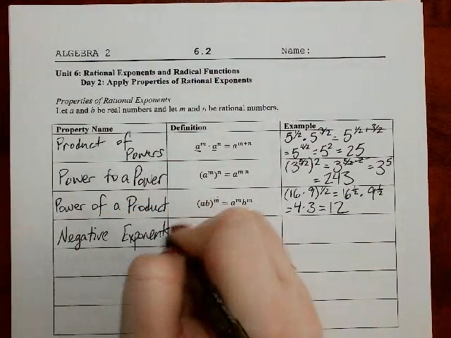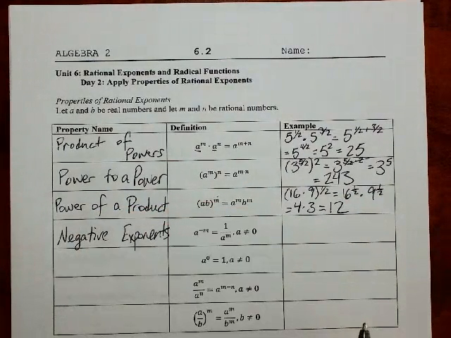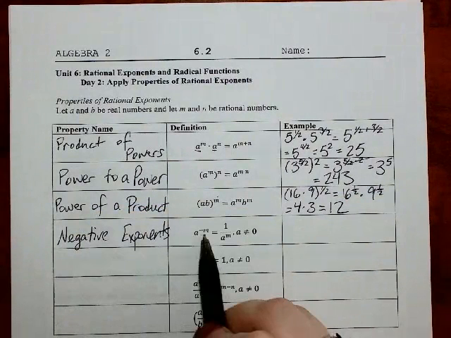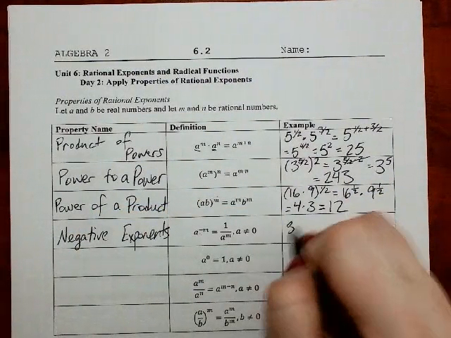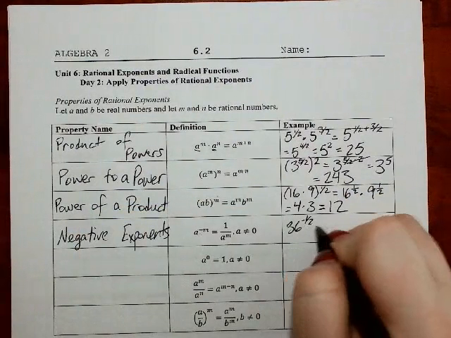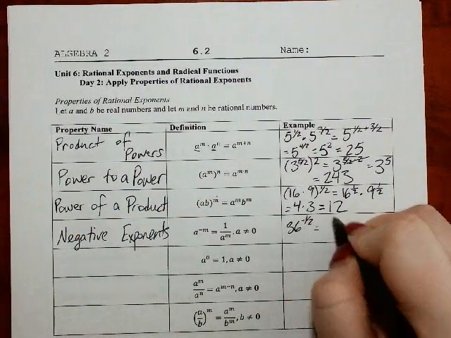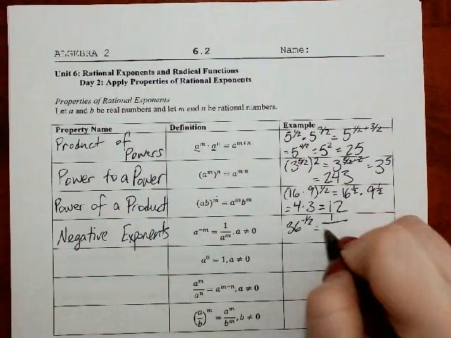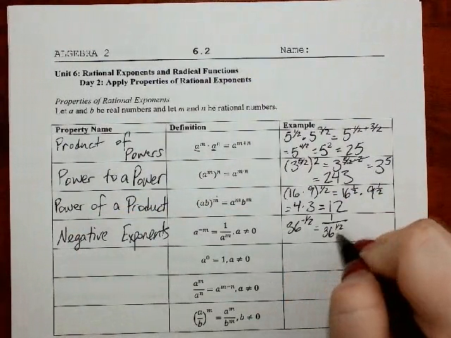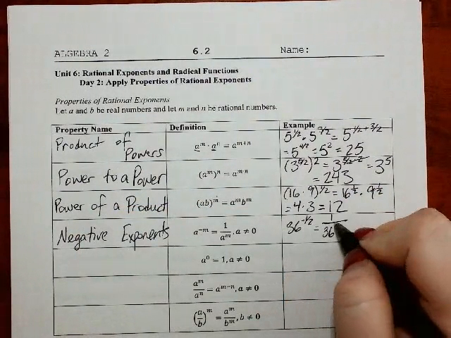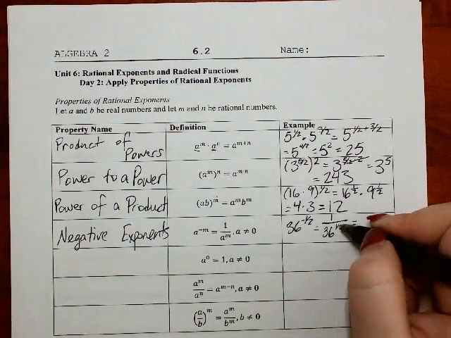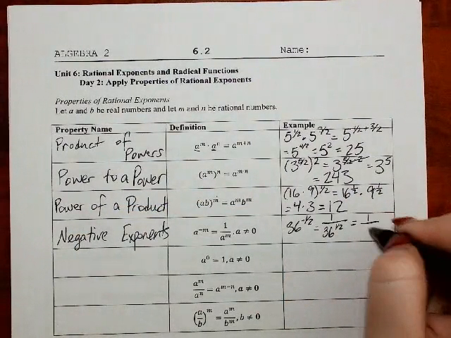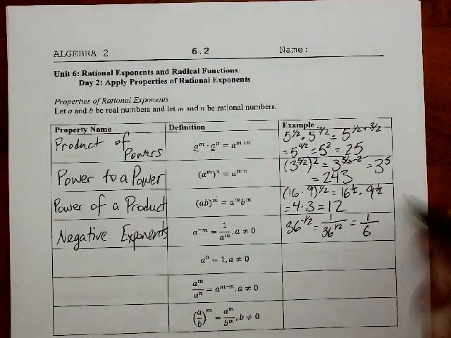Next is negative exponents. So when we have a negative exponent, in order to make it positive, we can put it in the denominator of a fraction. So if we have 36 to the negative 1/2, to make that positive, we can put it in the denominator of a fraction. So 36 to the 1/2 is in the denominator, and 1 is our placeholder in the numerator. 36 to the 1/2 is the same as the square root of 36, which is 6, so we get 1/6.